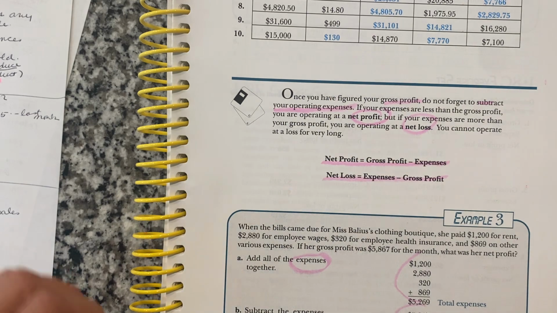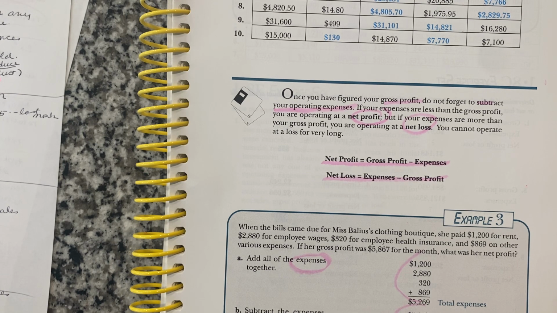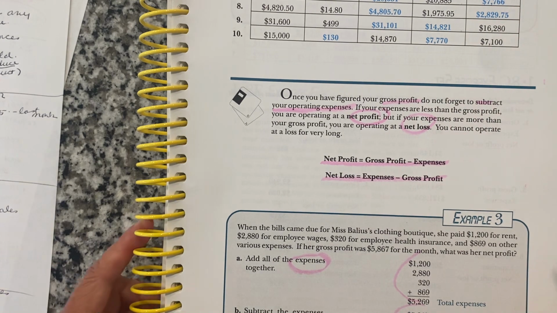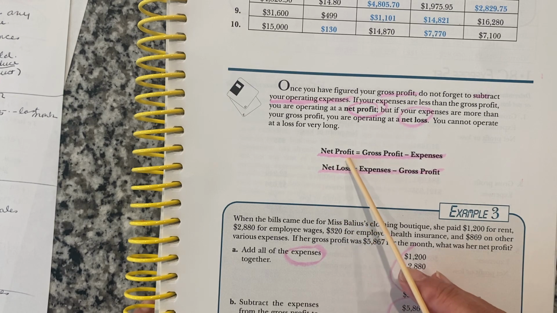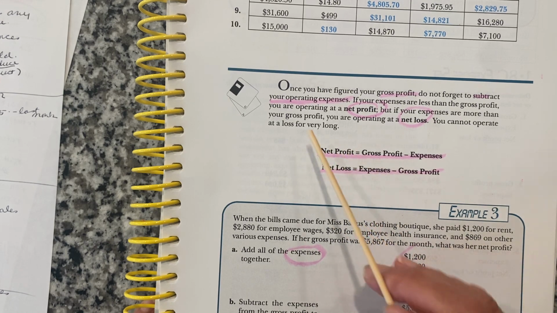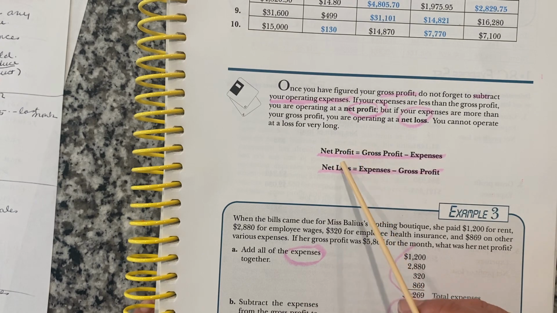Once you have figured your gross profit, do not forget to subtract your operating expenses. If your expenses are less than the gross profit, you are operating at a net profit. But if your expenses are more than your gross profit, you are operating at a net loss. You cannot operate very long at a net loss. So now you're going to take that gross profit and subtract all of your other expenses. Net profit equals gross profit minus expenses. We're talking about net profit or net loss now, not net sales anymore.